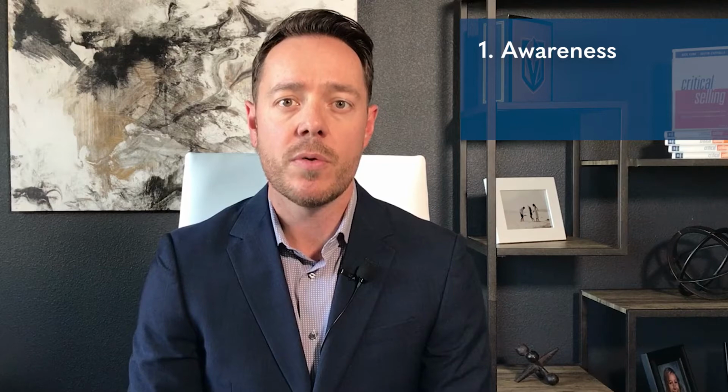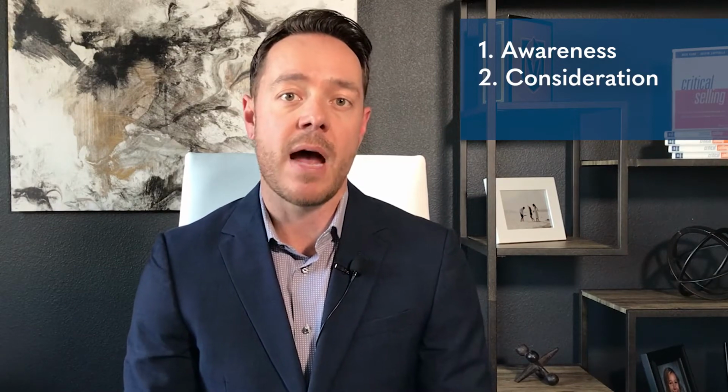Now there's 3 basic stages to any customer buying process. The first is awareness. So this is where a customer will become aware that they have a need for a product or service or a problem to solve. 2 is consideration. Now they're considering the variety of options to help them solve that problem. And then 3 is a decision.